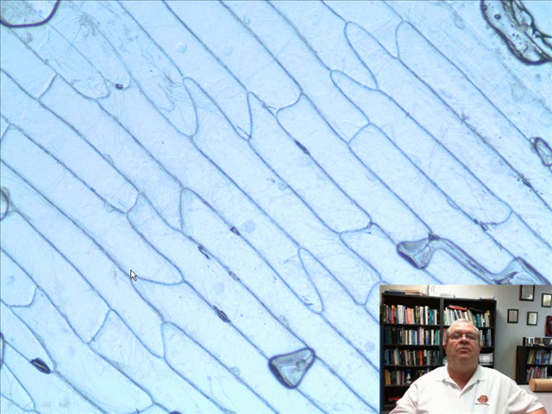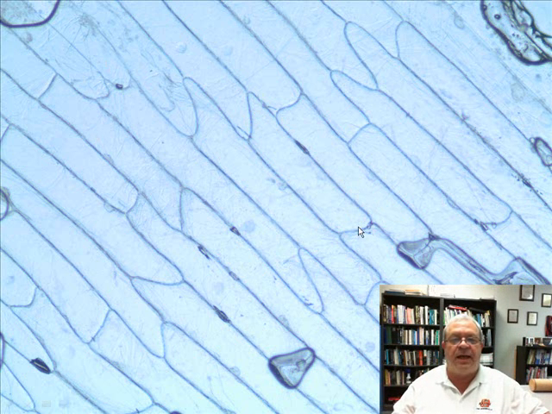What kind of organism is this? Onion. So I'll pause. You see if you can give the answer before I do. And the cells are like little boxes. And that's because the outer boundary of these cells is called a cell wall. What are cell walls made of? Cellulose. Yes, cellulose.